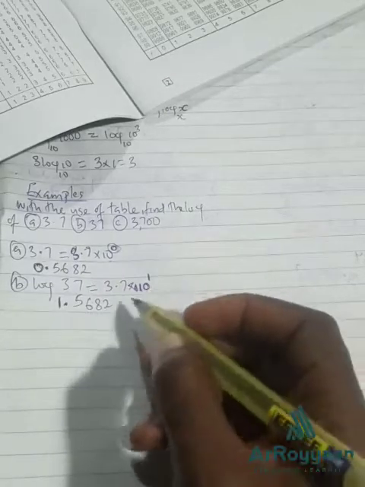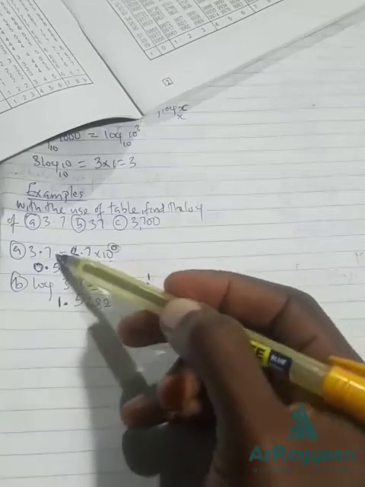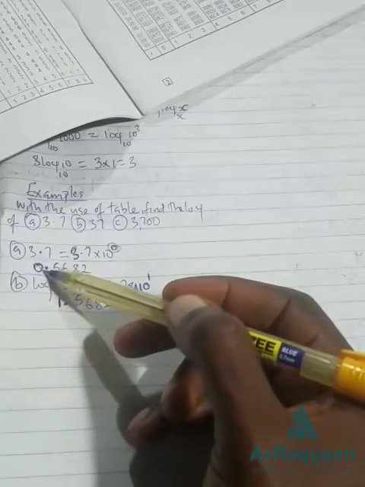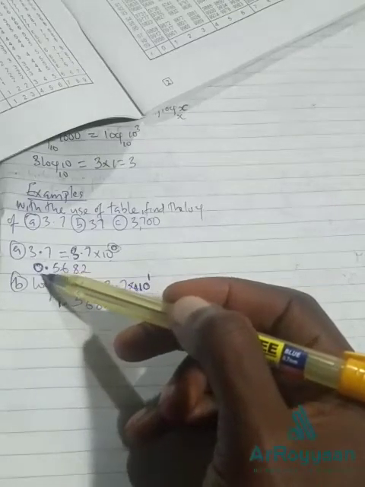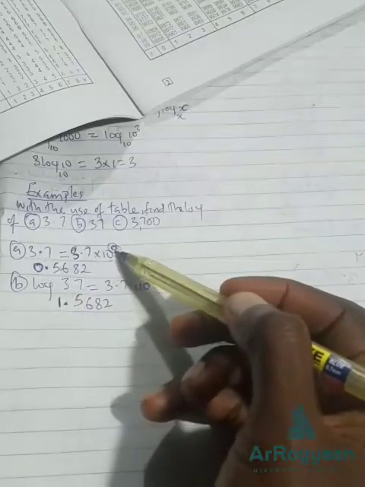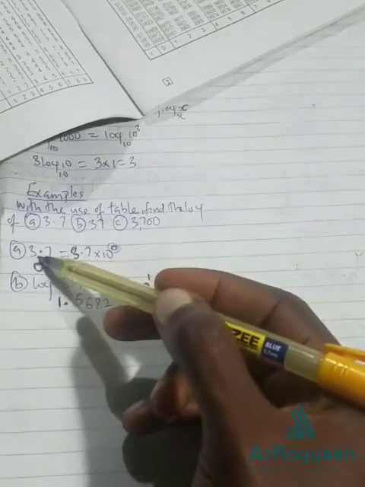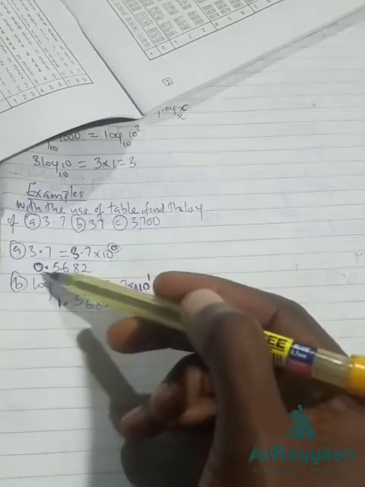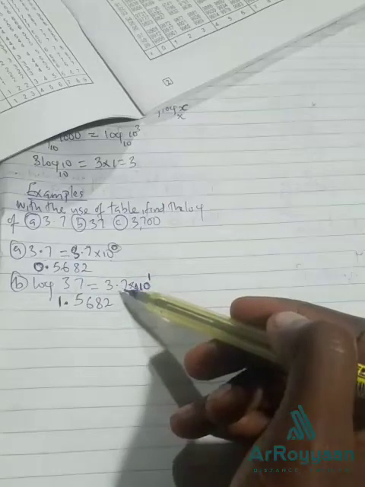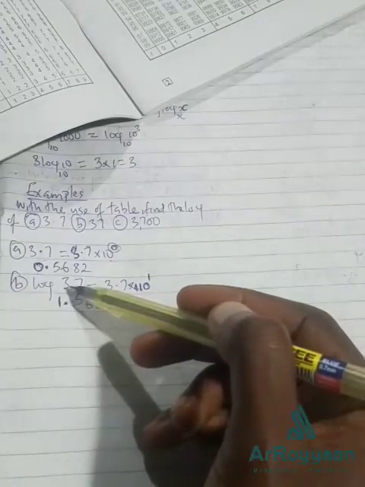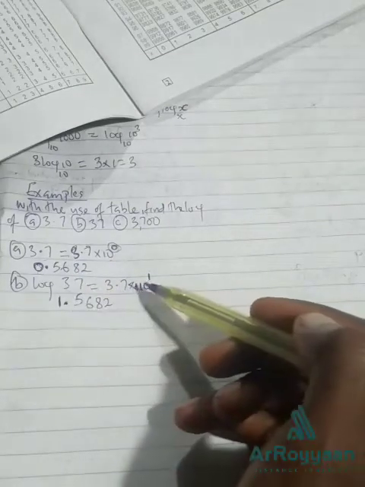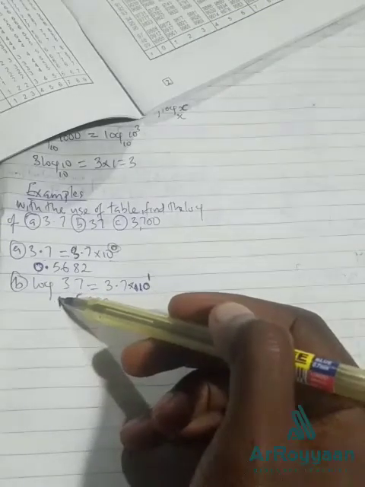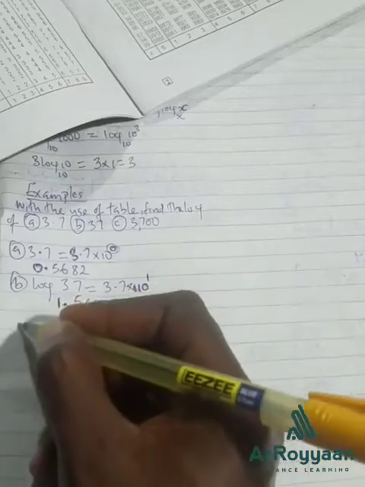5682. The difference between the first and the second one is what is before the point. We have 0 here. The reason we got the 0 is that we first converted our question to standard form. If you convert 37 to standard form, we have 3.7 times 10 raised to power 1, meaning that we have to start from 1 point. So let's move to the third one.